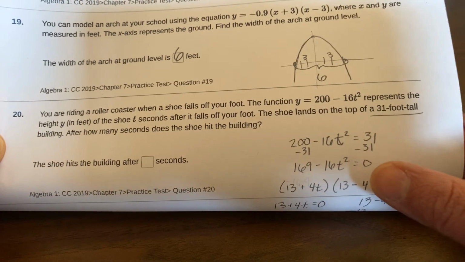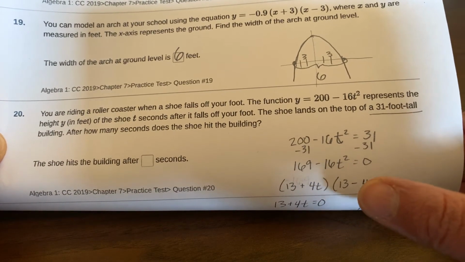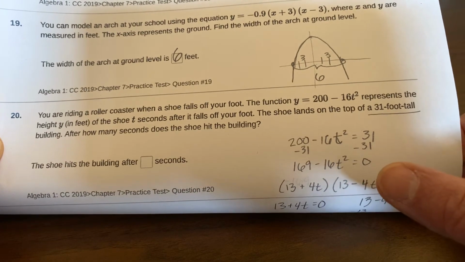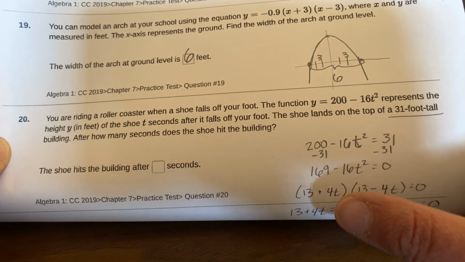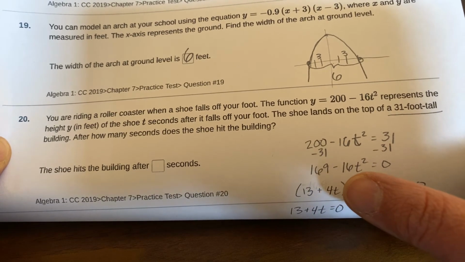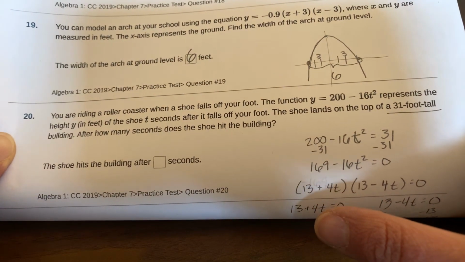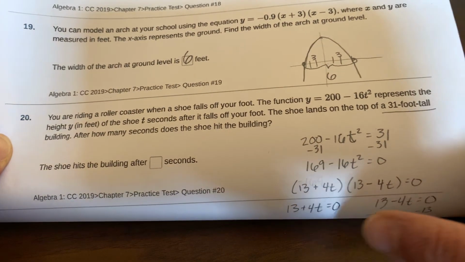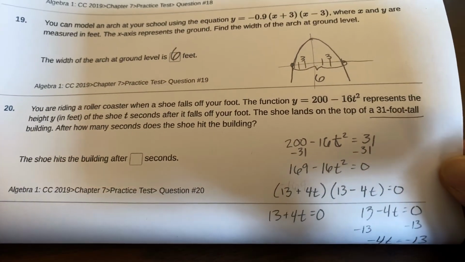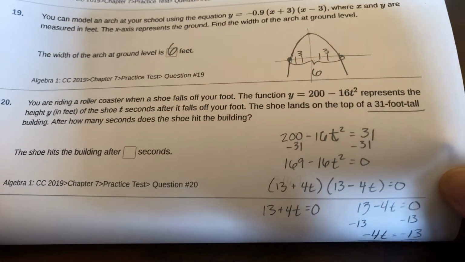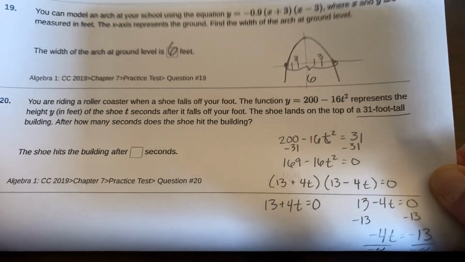Right? So then I subtracted 31 from both sides, and I got 169 minus 16t squared equals 0. I can factor that, right? 169 is 13 squared. 16 is 4 squared. So I can factor this as a difference of squares and make it 13 plus 4t times 13 minus 4t and set it equal to 0, right? So I set it equal to 0, and I solve for t.